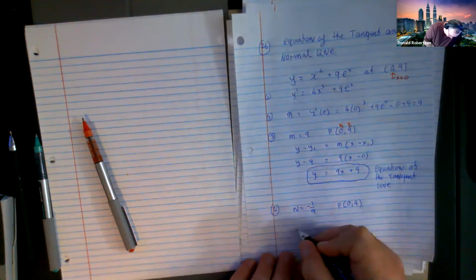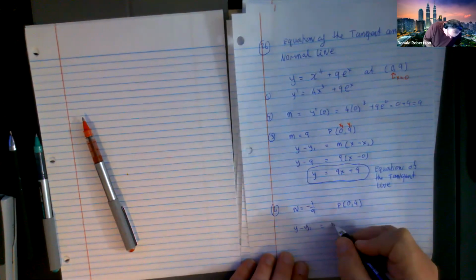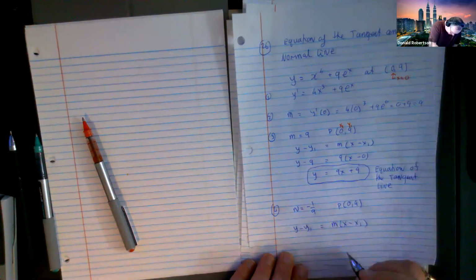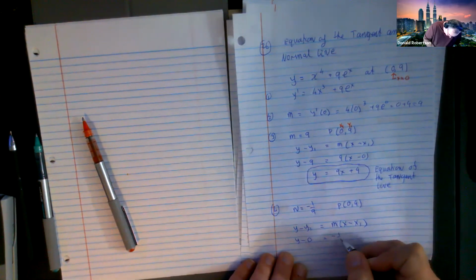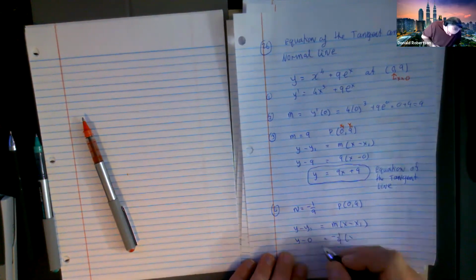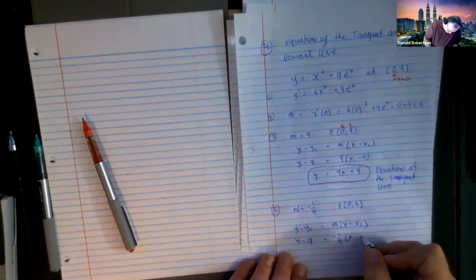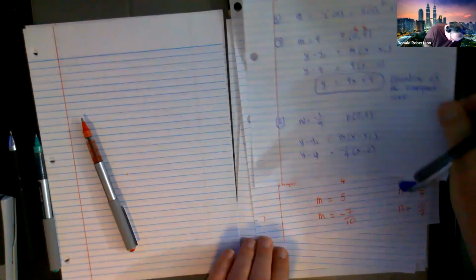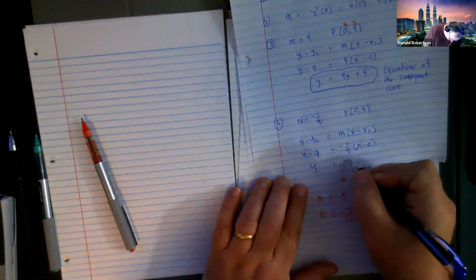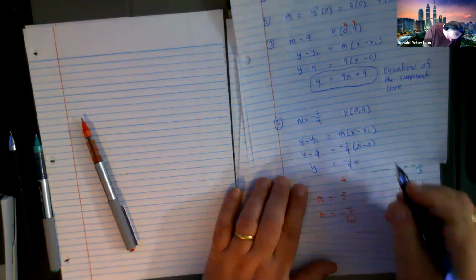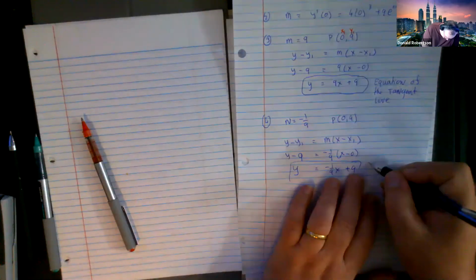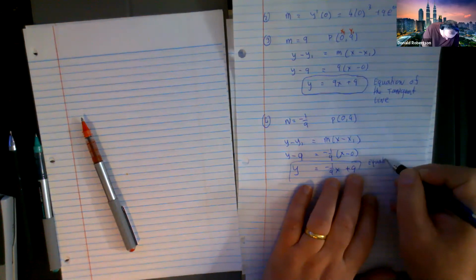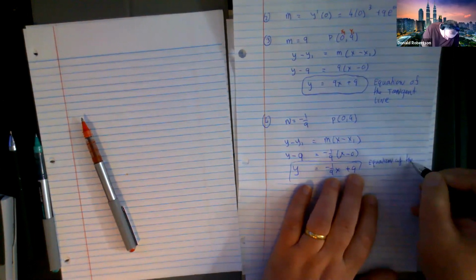So, y take away y1, I'm just going to call it m again. And what we have here is y take away 9 equals -1/9 x. And I just made a mistake, which I've just fixed. And we get y equals -1/9 x plus 9. And that guy is the equation of the normal.